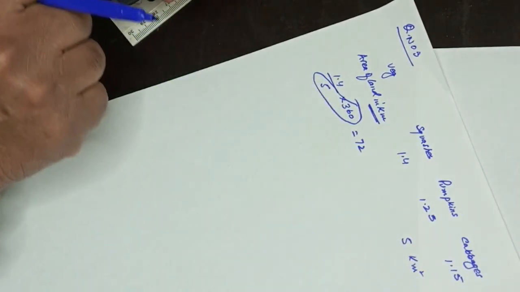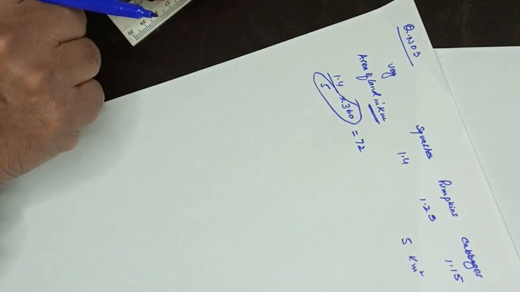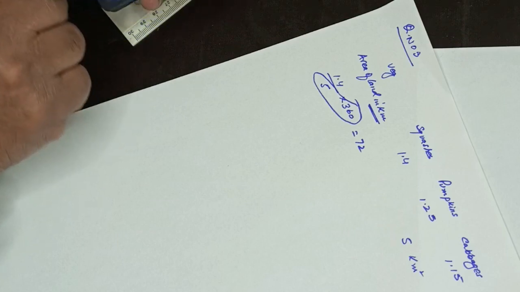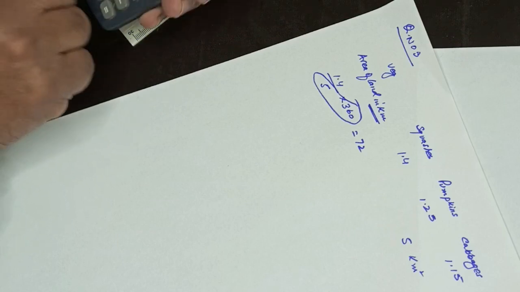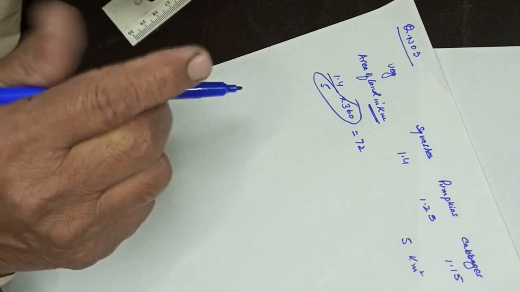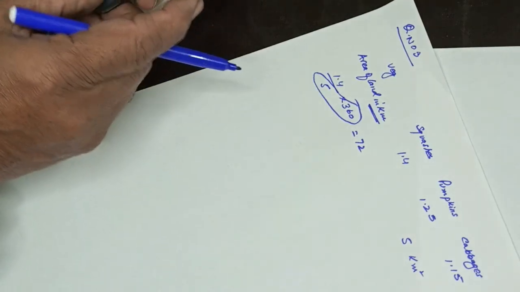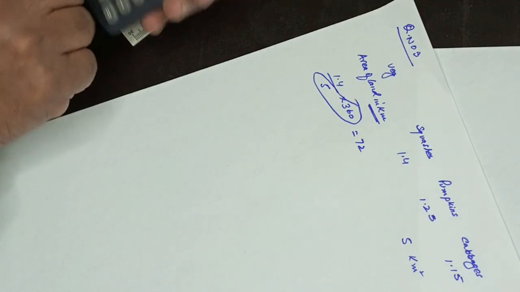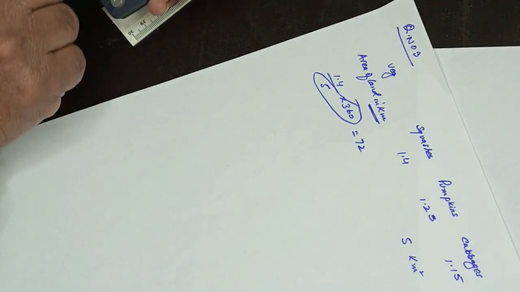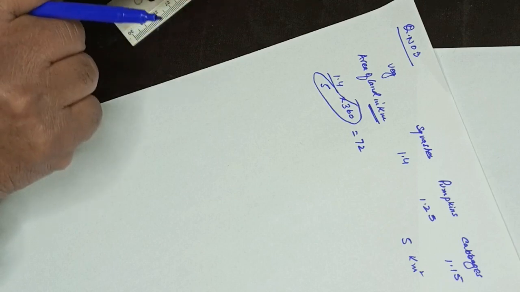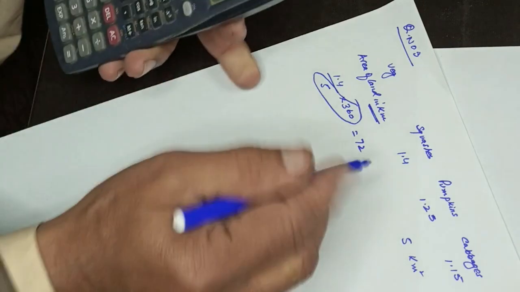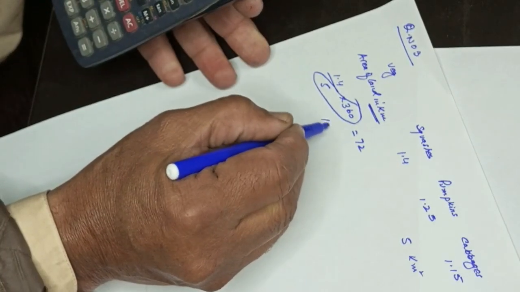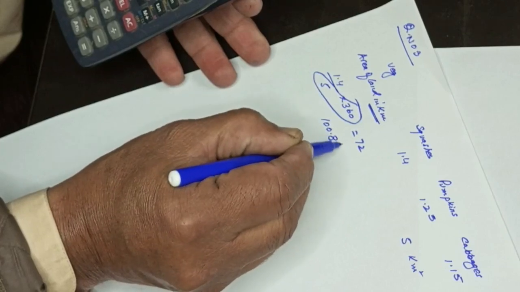So 72 multiplied by 1.4 becomes 100.8 degree.